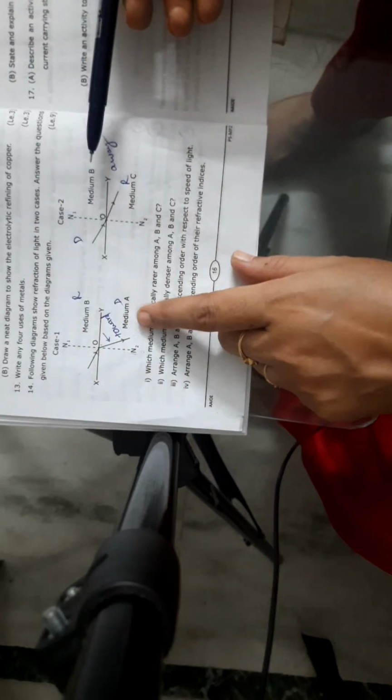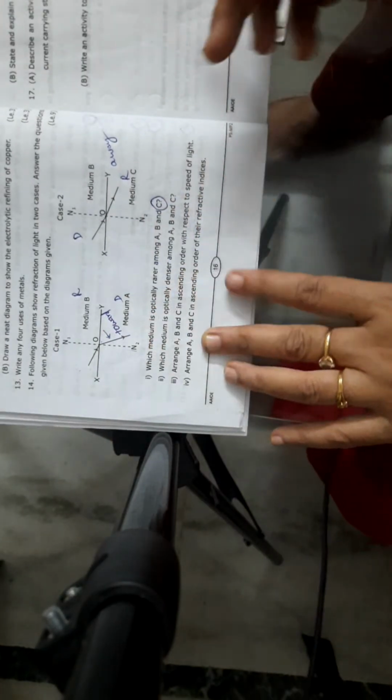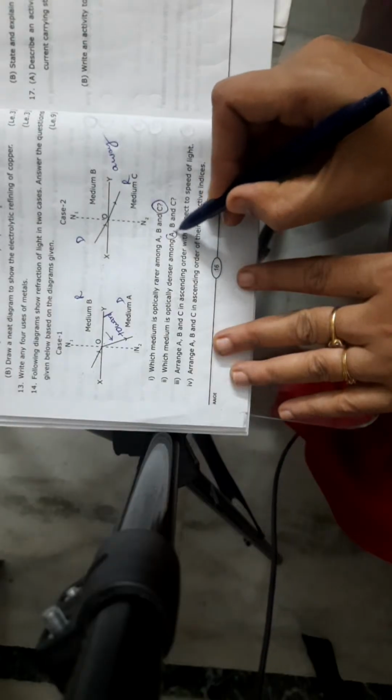Which medium is optically rarer among A, B and C? So when we compare, here the comparison is between B and A. Between B and A, A is denser. And now B and C. B is denser than C. They asked which medium is optically rarer among A, B, C. So the rarer one is C because the comparison is done between 3. So the answer will be C is rarer. Which medium is optically denser? Optically denser is A because the ray got bent more in the case of A. So here medium A is more dense.